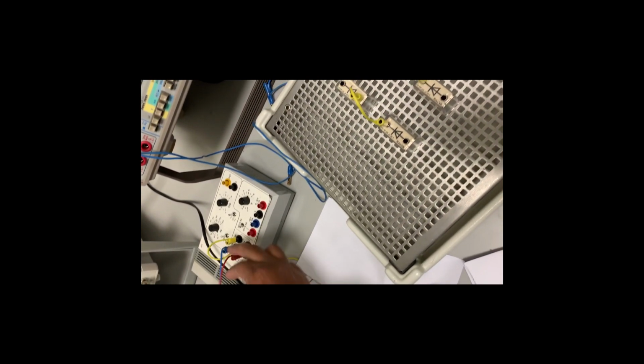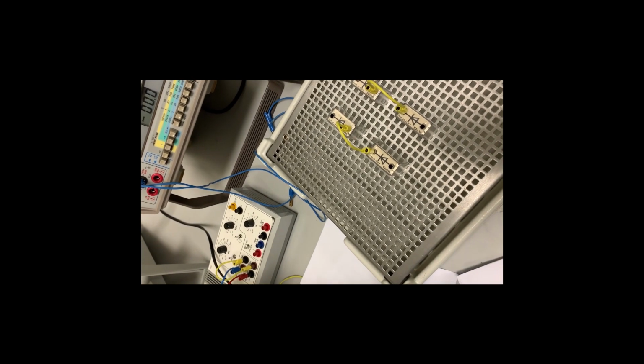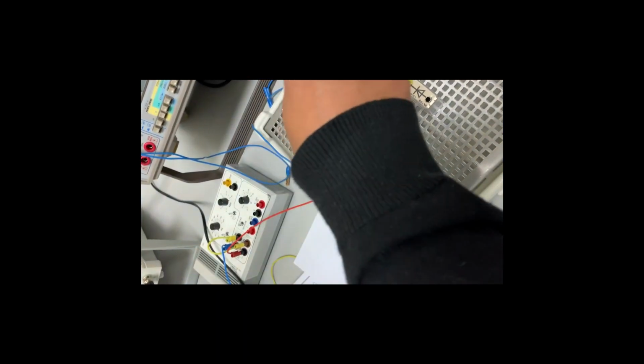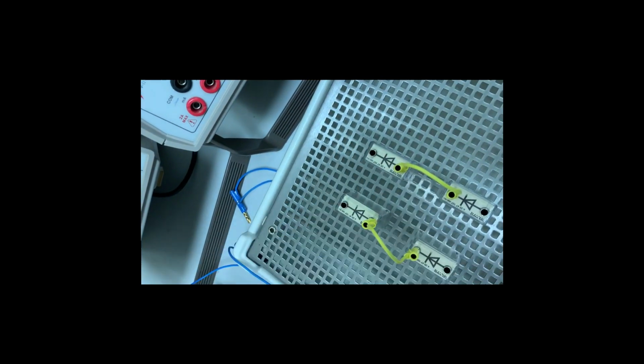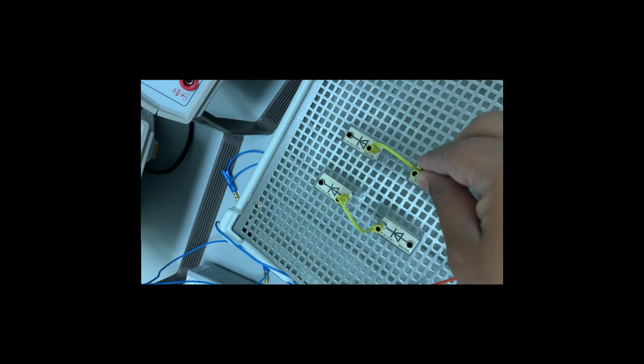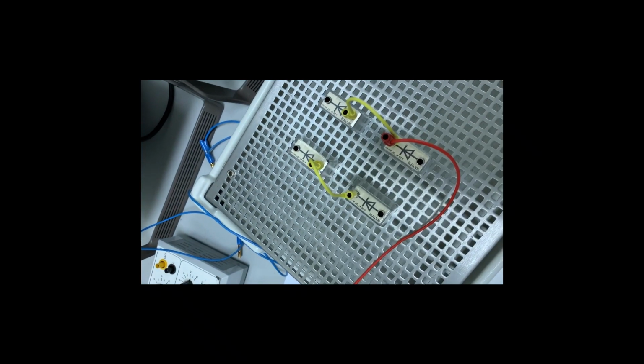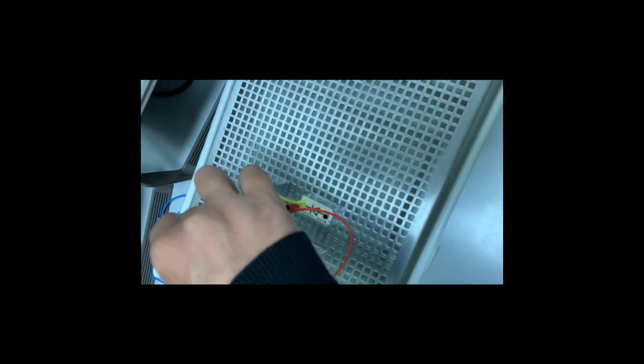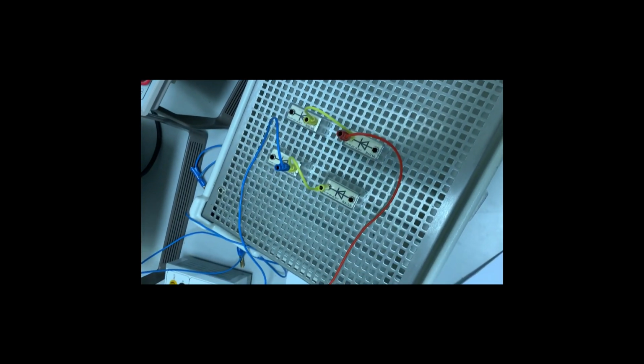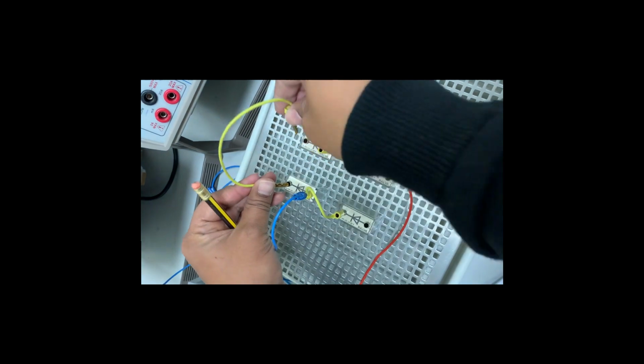So we short this, it becomes 24. From here to this point, we'll connect to this point here, and supply to this point. Okay, so let us short this too.